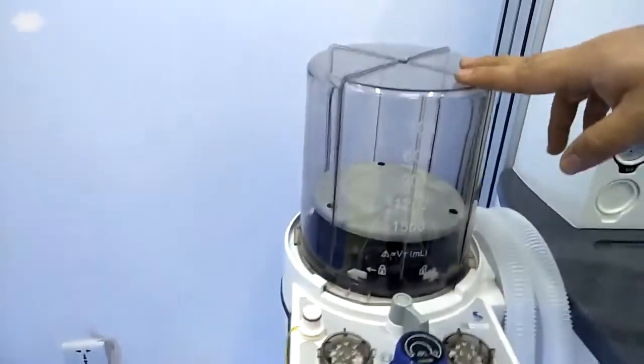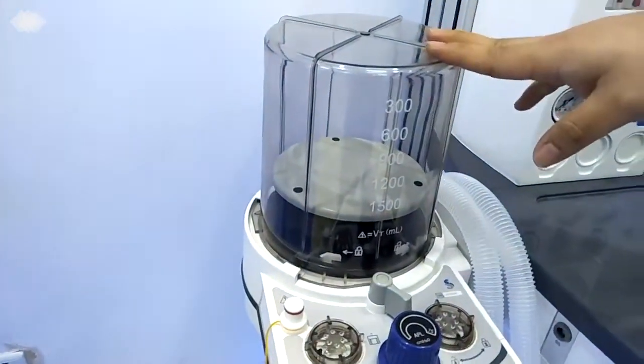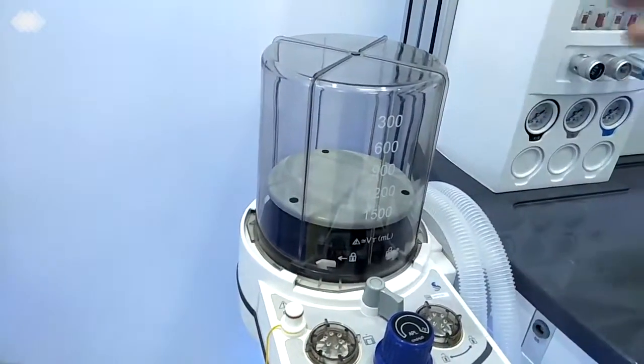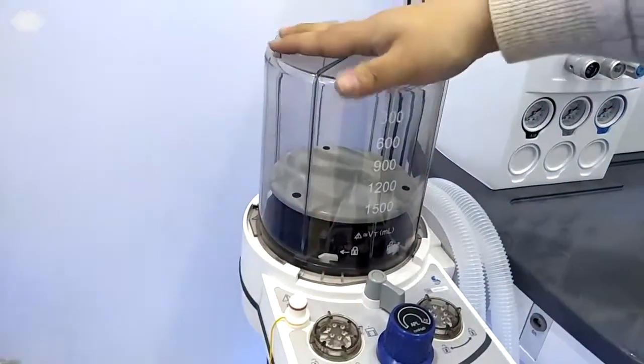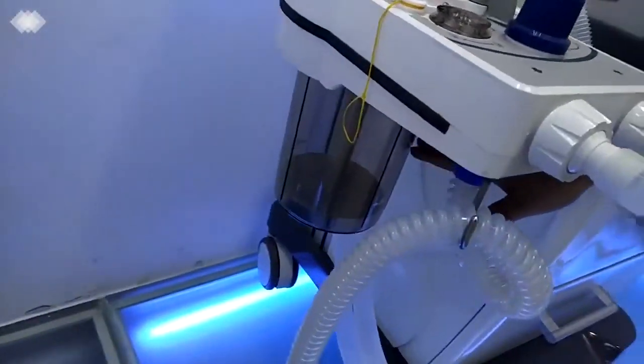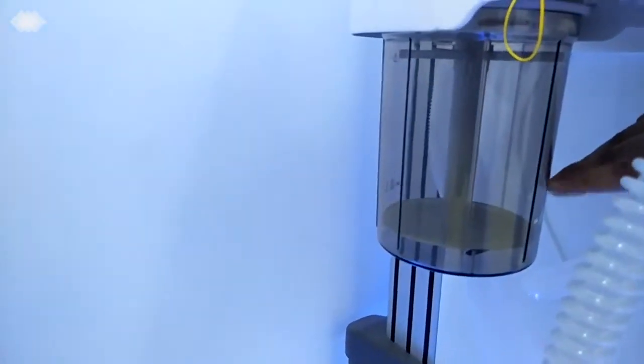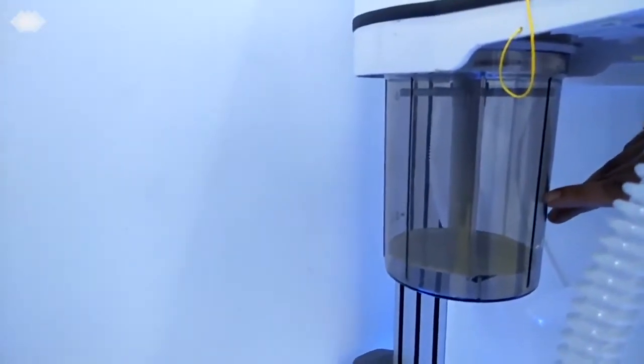Here is the patient circuit. For the patient circuit, we are also using an integrated one. It is never separated, and it ensures the machine has no other leakage. So here is the bellows, and below it, this is the absorber. For this absorber, the volume is 1.5 liters. Once you put in the soda lime, it can be used for at least 6 to 8 hours of operation, with no need for changing.